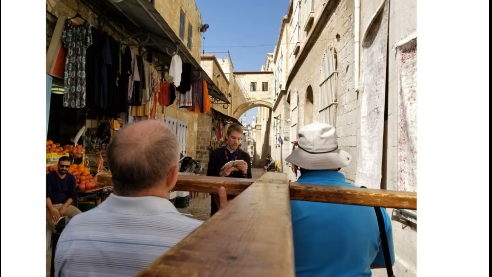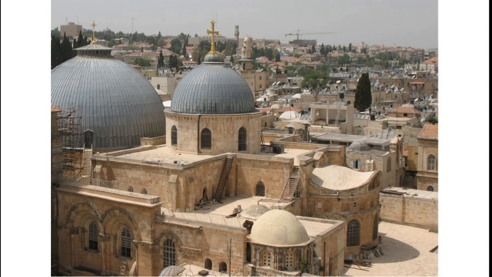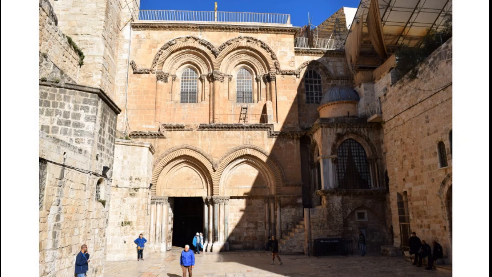The Church of the Holy Sepulchre, the most holy site in the world, the place where Jesus died on the cross and the place where he rose from the dead in the tomb, because it says he was buried in a tomb nearby. We got to do the way of the cross on the way to the Holy Sepulchre through the streets of Jerusalem, just like Jesus. So that was pretty cool. Here is the Holy Sepulchre from the outside. Here is the doorway into the Church of the Holy Sepulchre.